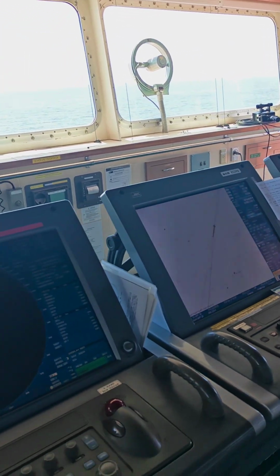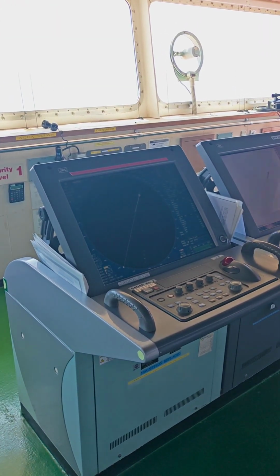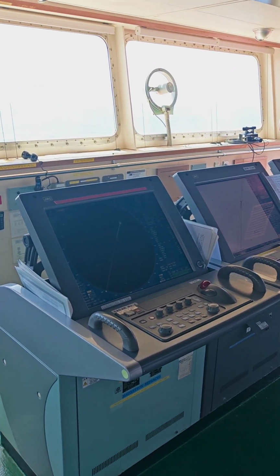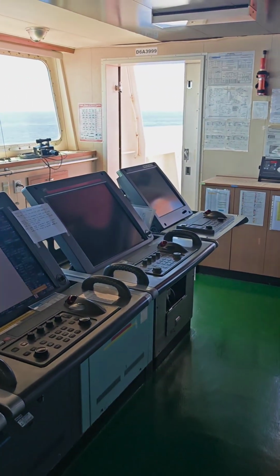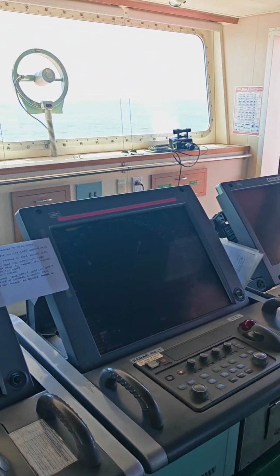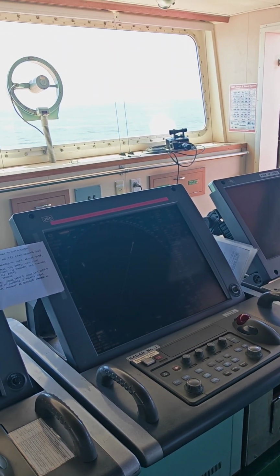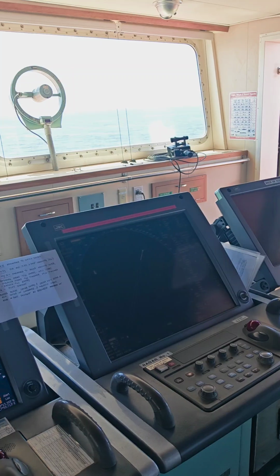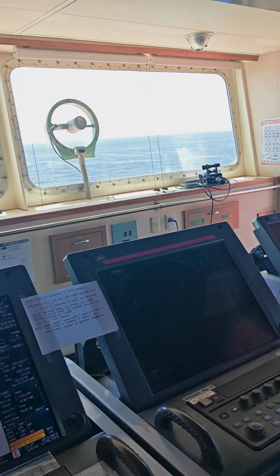And guys, there are some more differences. Your X band radar can distinguish two small targets in a small range, but the S band may not, because the S band may detect two targets as one target if they are at a small difference in range, okay.